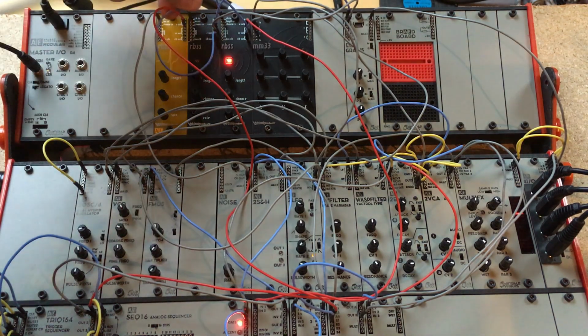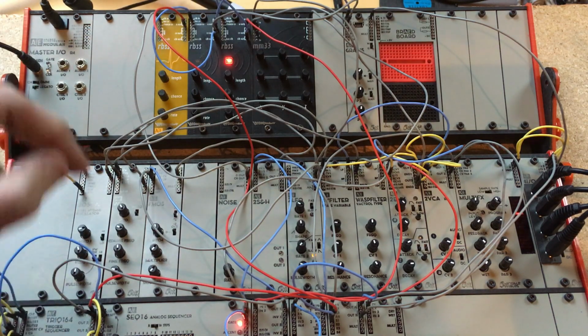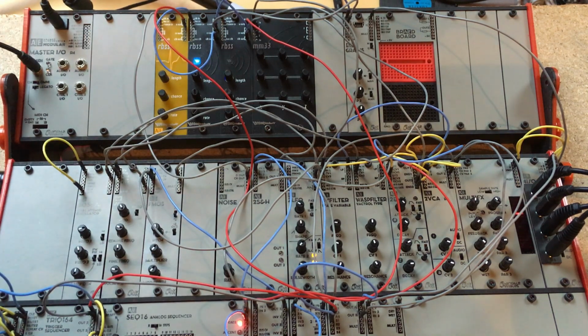The clock out also obviously is triggering the input of the RBSS. All this means is that every time the clock ticks, you get a new word, as you can hear.